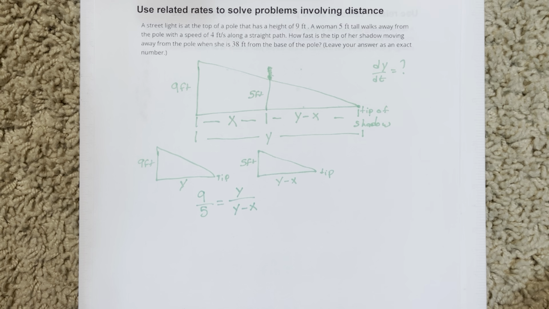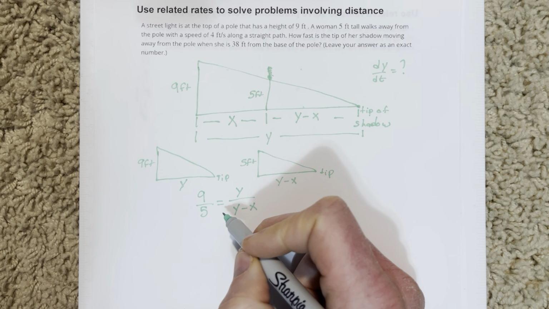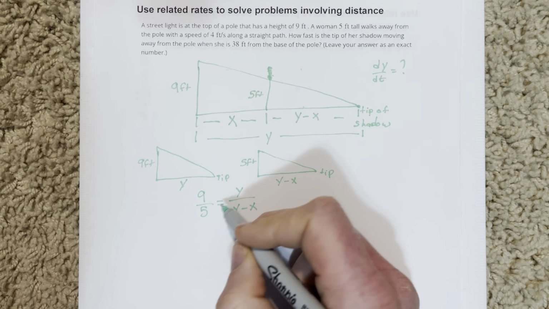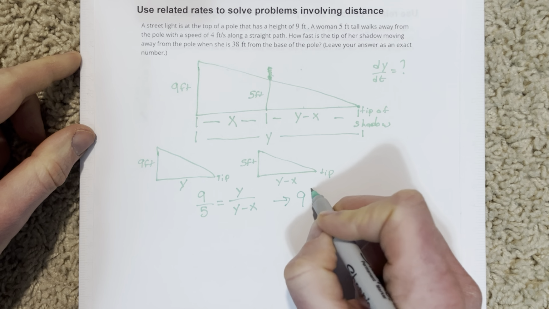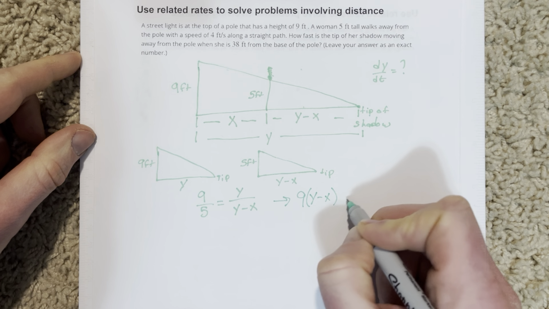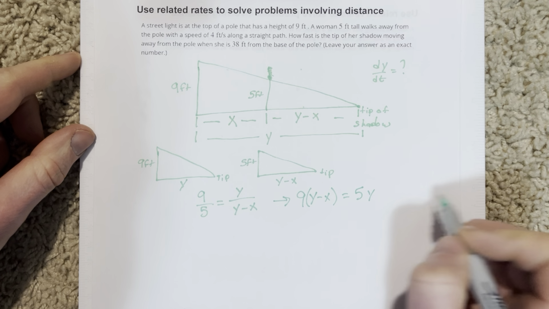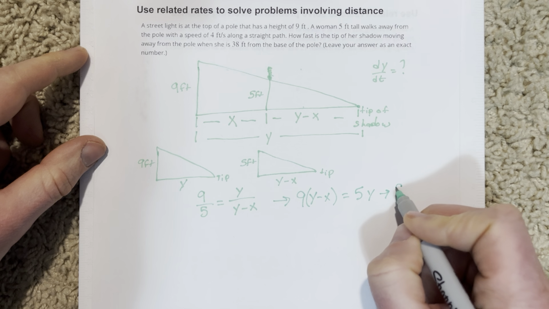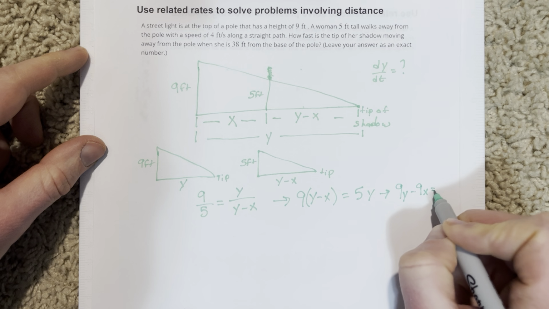So then we need to start multiplying and solving this equation, and then do a little differentiation. Let's cross multiply here. We end up with 9 parentheses y minus x equal to 5y. Let's distribute that. We get 9y minus 9x equals 5y.